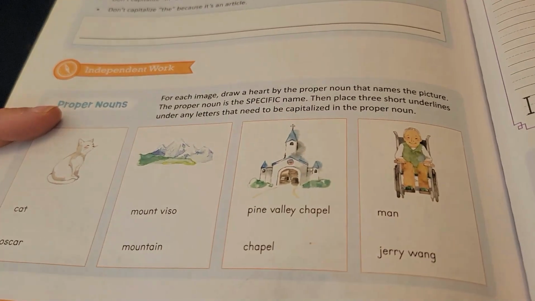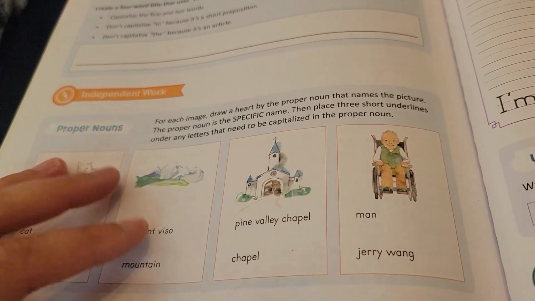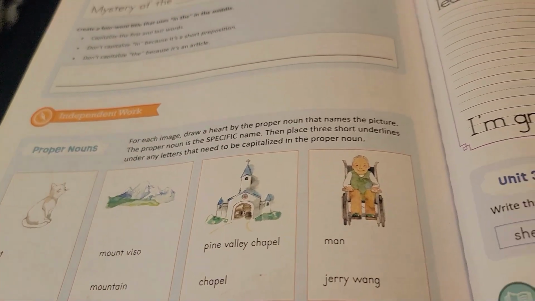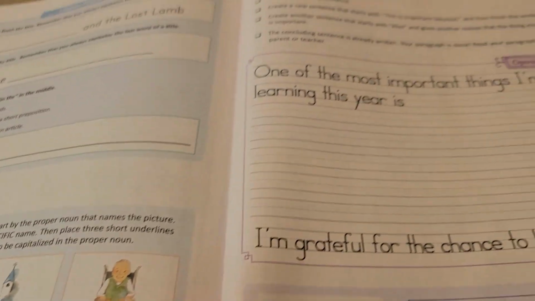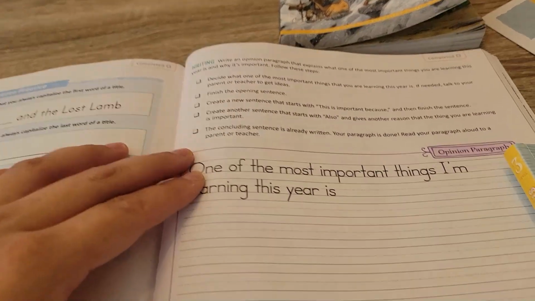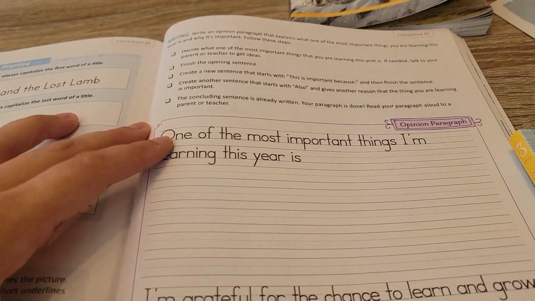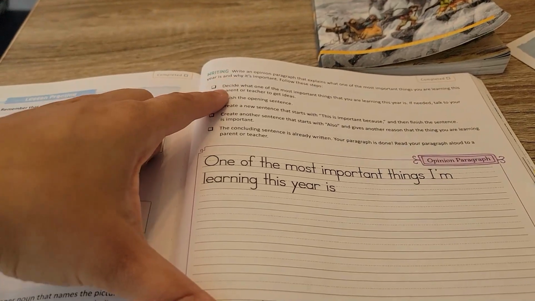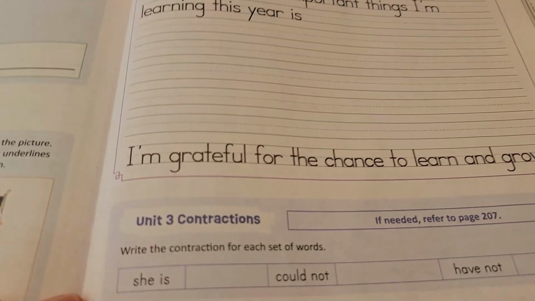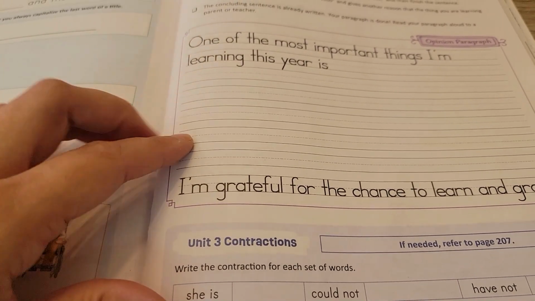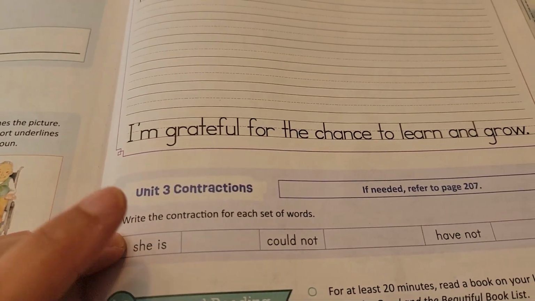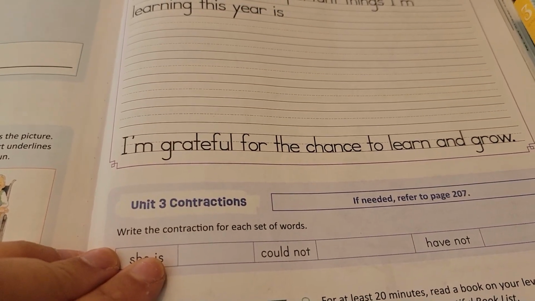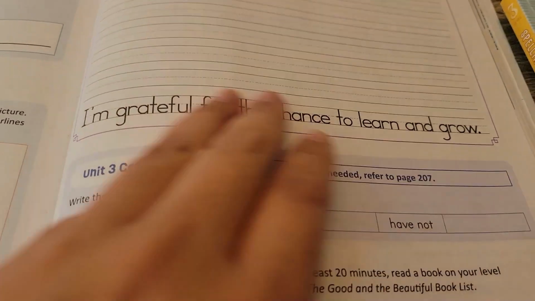And then there's the independent work, which is concepts that the child has learned in the past. They keep on bringing it up. There are sometimes writing assignments and journals, opinion paragraphs. So today Nicholas is doing an opinion paragraph, and it tells them step by step what they need to do. Some of it is already completed for him, and then he has to complete the rest. And then on Unit 3, he learned about contractions, and then he has to just fill this out.